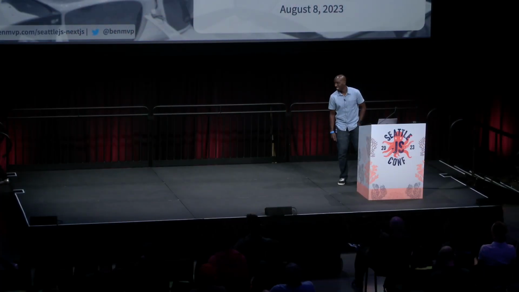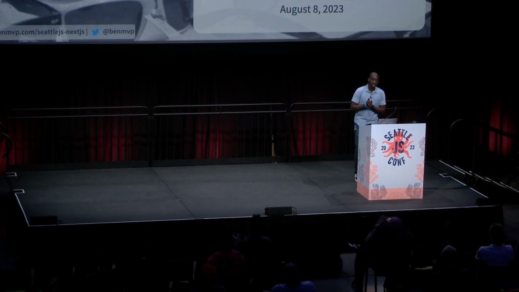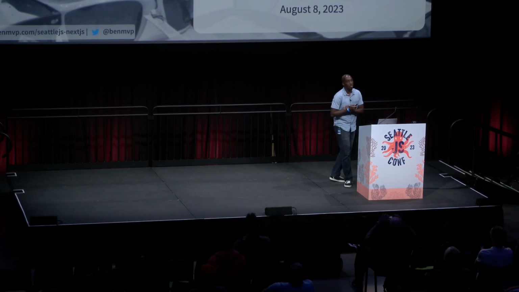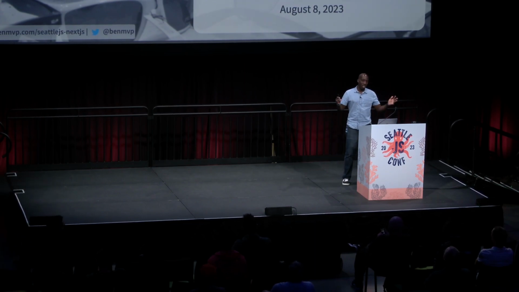All right. Thank you, thank you. Yes, so this is called 50 Shades of Rendering with Next.js. I'm gonna go through all kinds of different ones, already highlighted some of them.